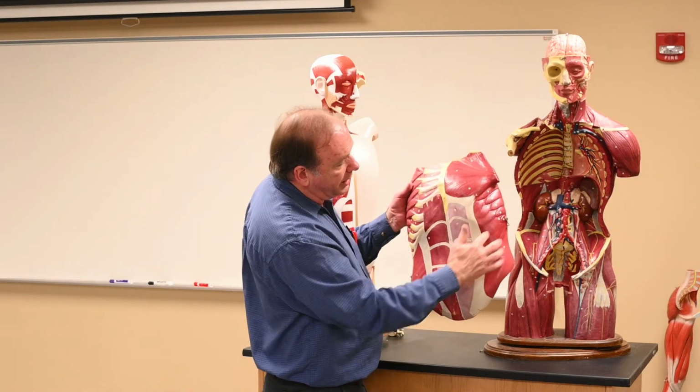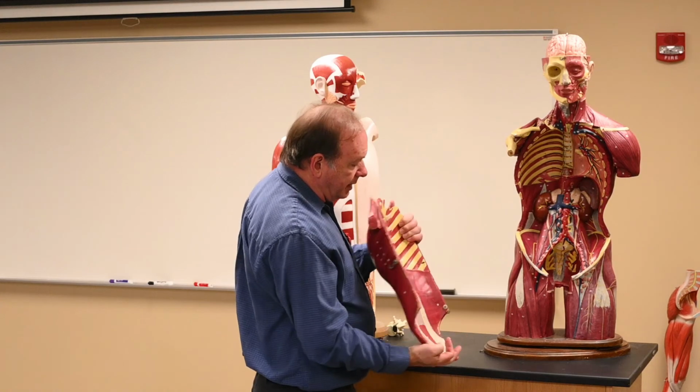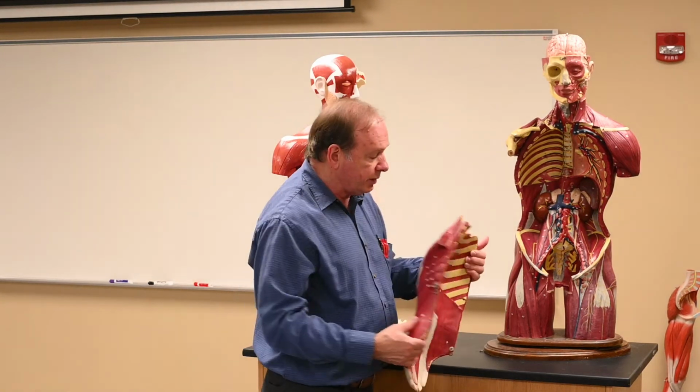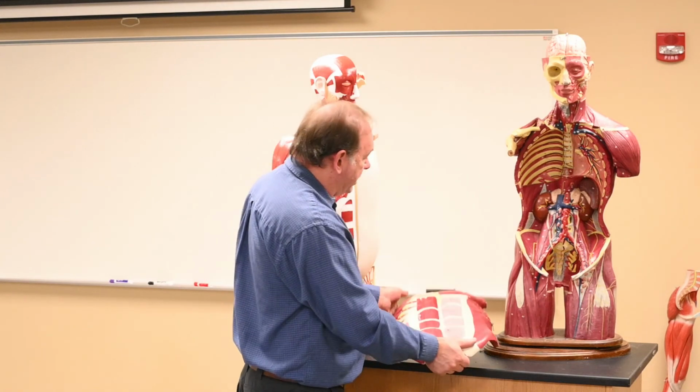Then the abdominal muscles we have just covered. The external oblique comes down from the ribs toward the middle, the internal oblique coming up in there, and the transversus abdominis going across this way. Then the rectus abdominis going straight down the belly here.